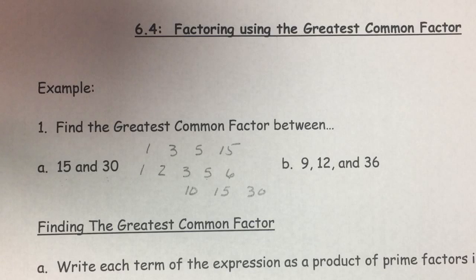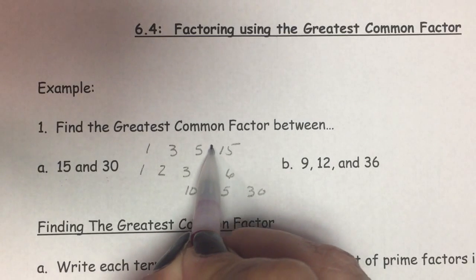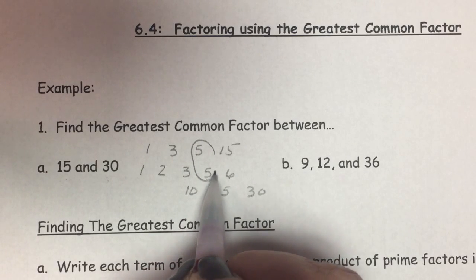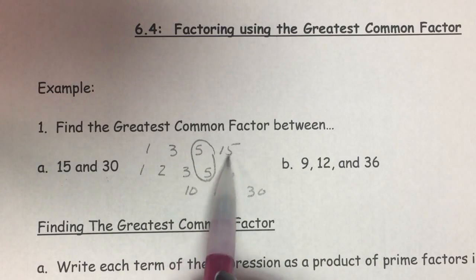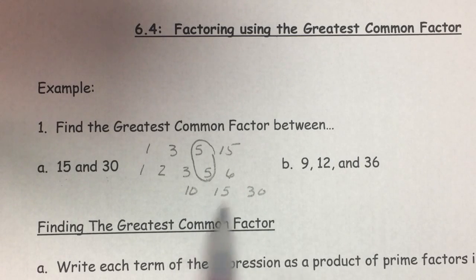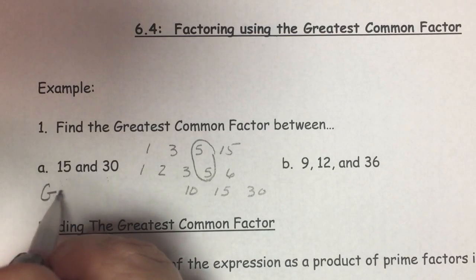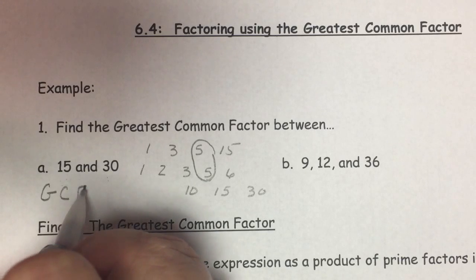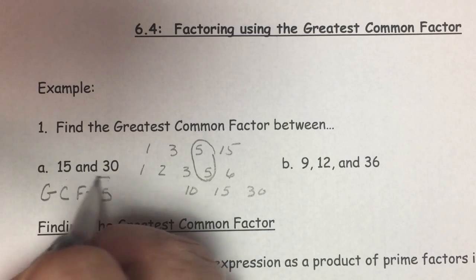So we want the biggest one that they have in common. Well, you can see that the biggest one that they have in common is 5. 5 goes into 15 evenly, and 5 goes into 30 evenly. So our GCF, which is our greatest common factor, is 5.